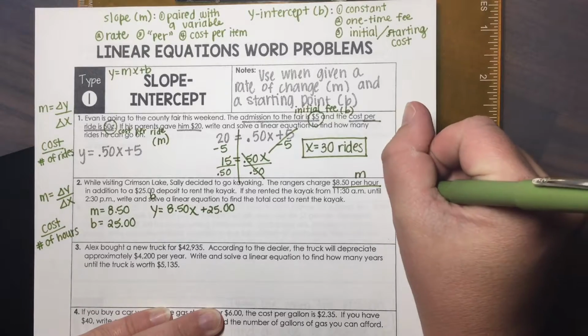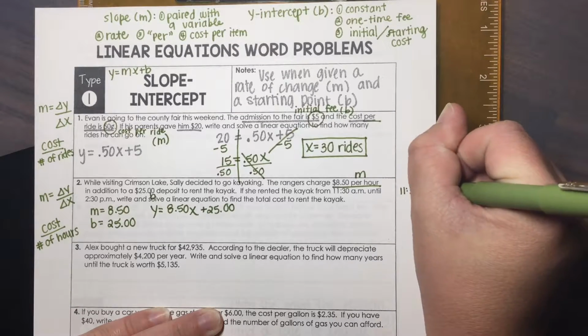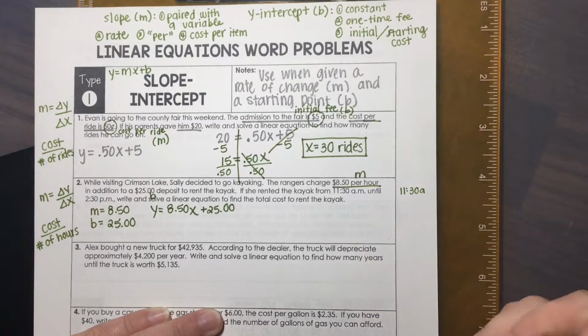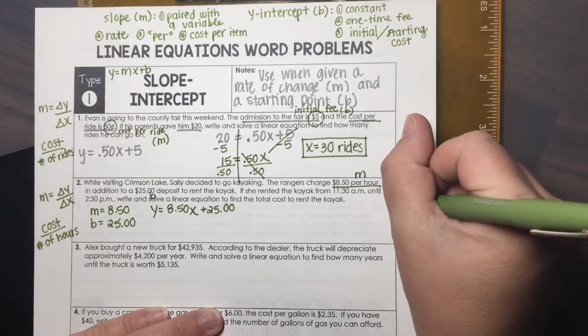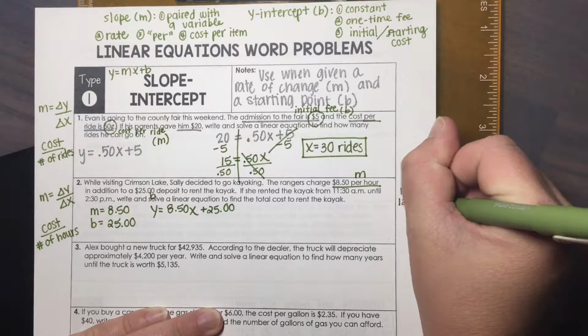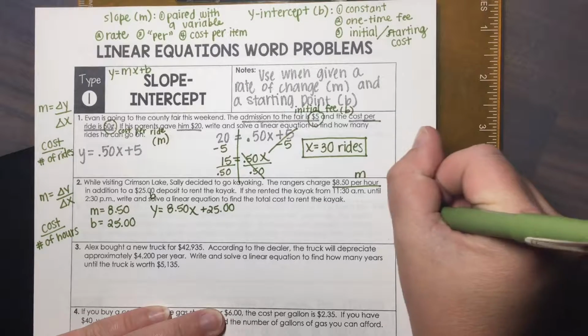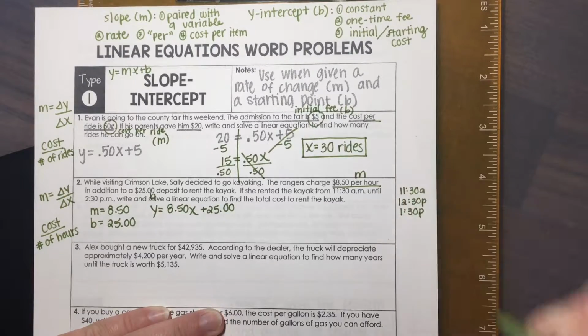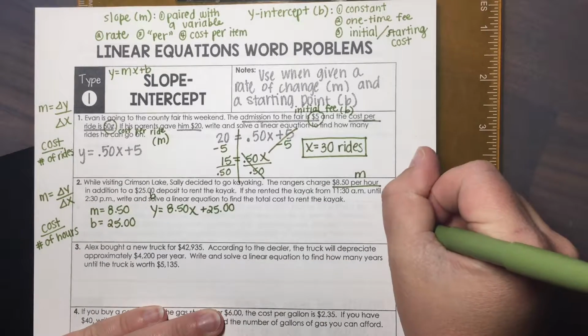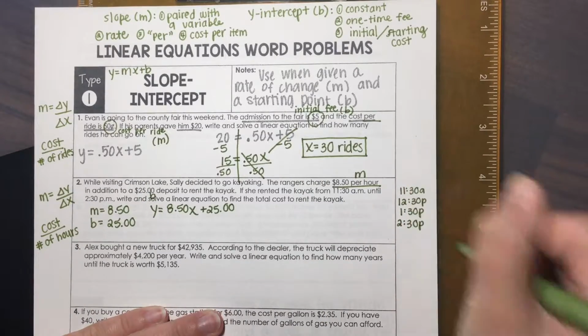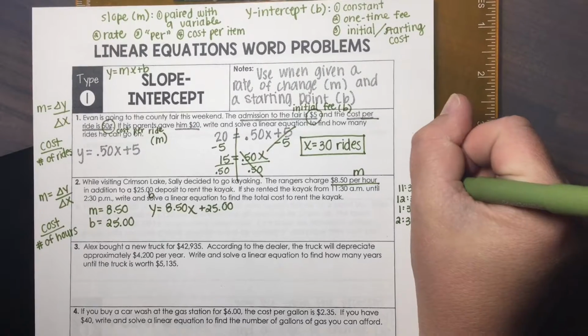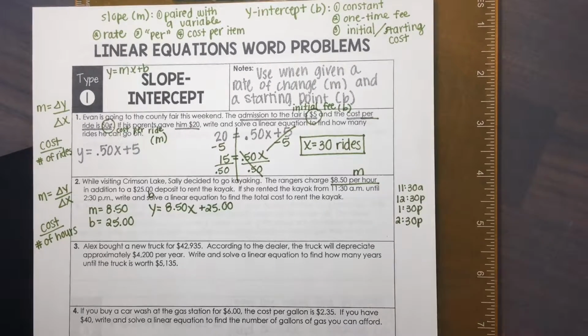If I start at 11:30 a.m., I know if I go up an hour, it would be 12:30 p.m. because I've passed noon. Then I go to 1:30 p.m. and then I go to 2:30 p.m. These are my two points, 11:30 to 2:30.